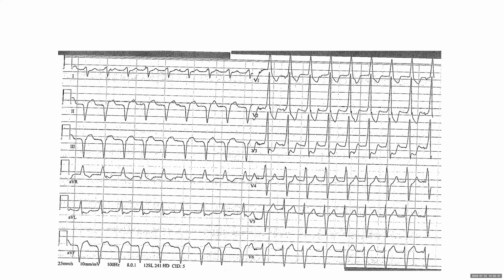Most of you got that this is VT, and when you have VT, you add AB dissociation. This is actually a good example of AB dissociation. You see the P waves marching through. You see my mouse, the T here. So there's clear AB dissociation. And then axis. This is extreme axis.